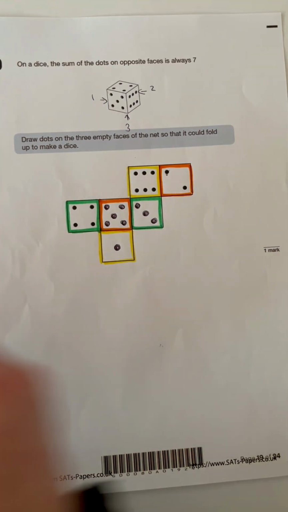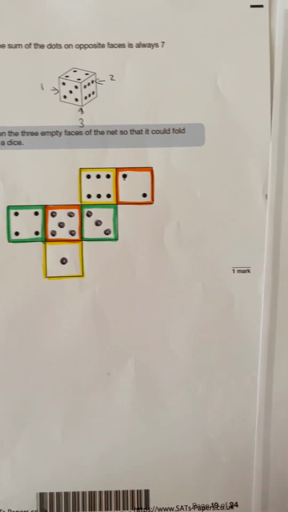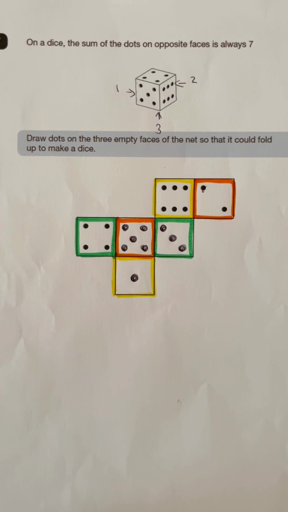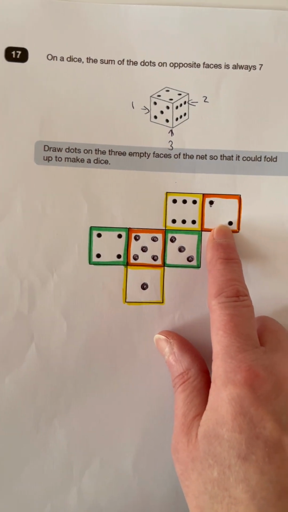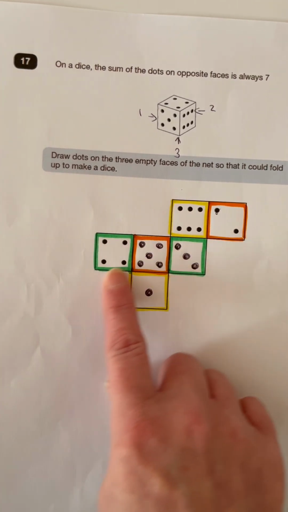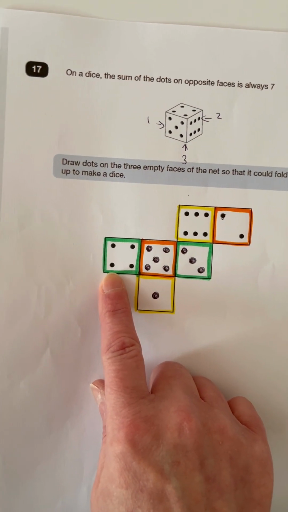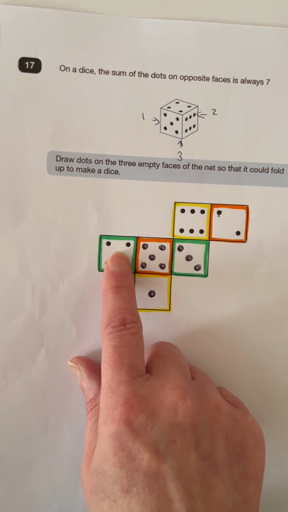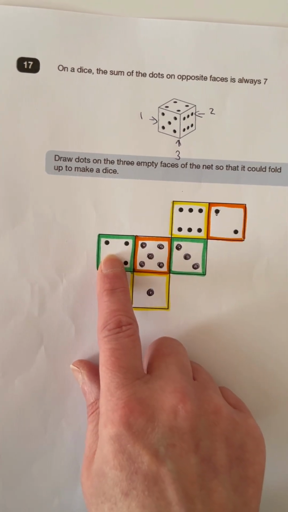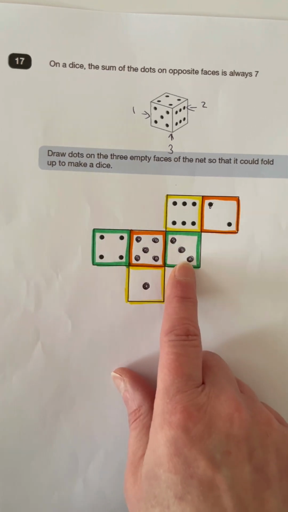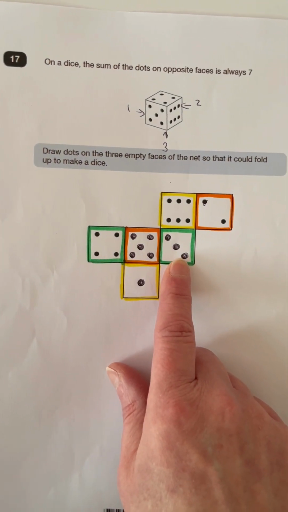So what we're going to do is we're going to now fill in the missing numbers. So on the question, you're given 2 here, you're given 6 here, and you're given 4 here. So the first one we'll do is step 1. So step 1 is here and here. Green, skip 1, green. So if we've got 4 on the test paper here, we're going to draw 3 here.